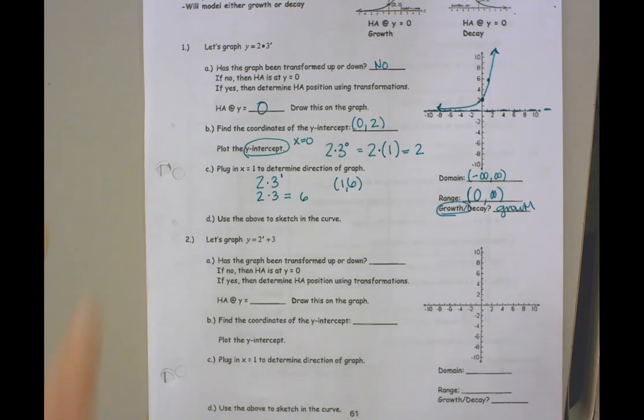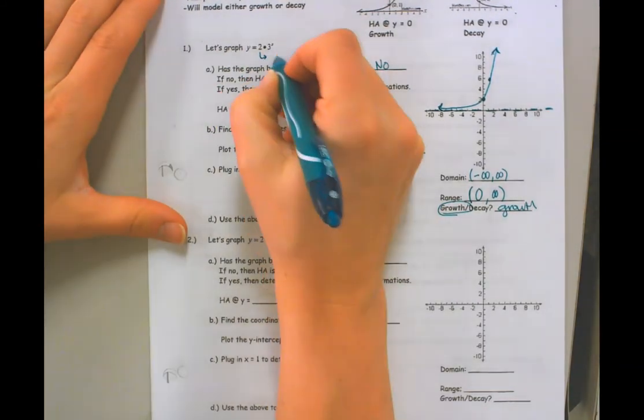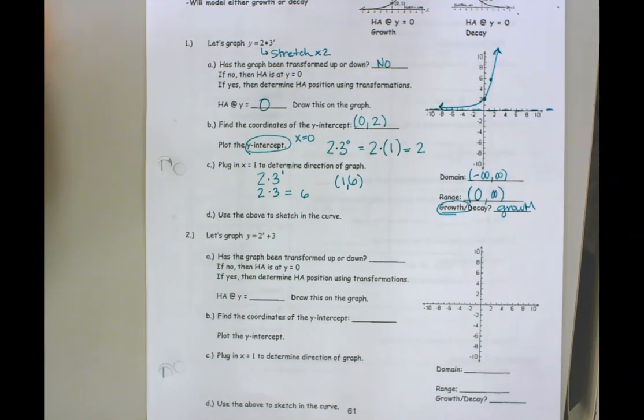So if we were going to talk about the transformations of this one, this 2 in the front we would call a stretch by 2, just so we're listing out our transformations.